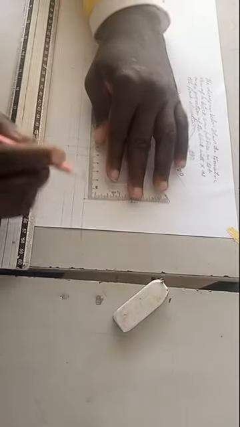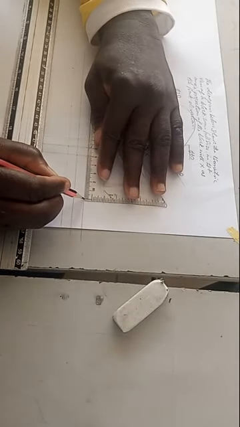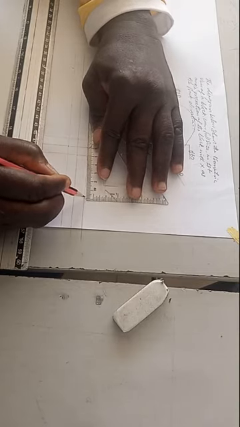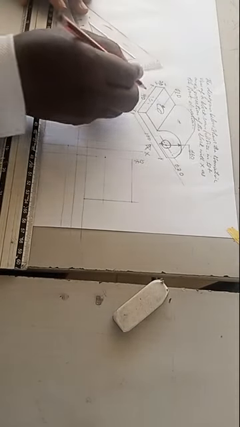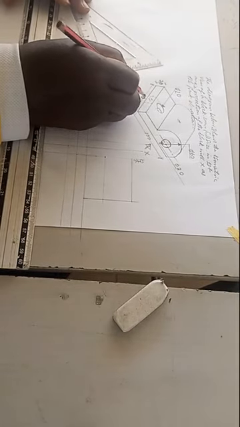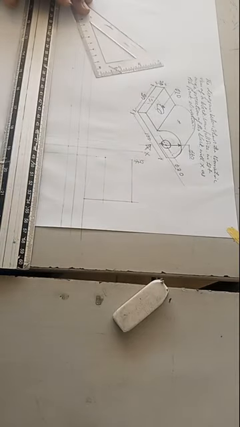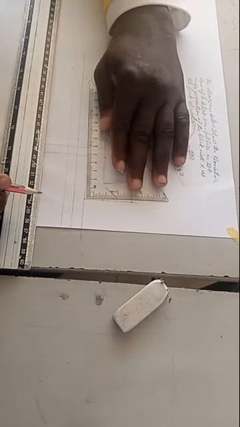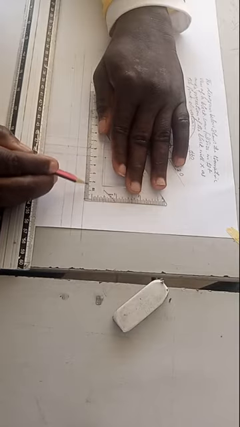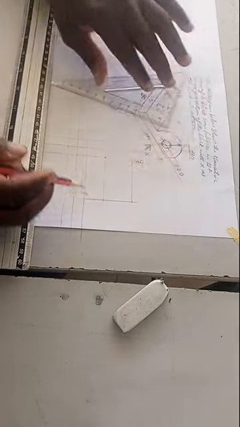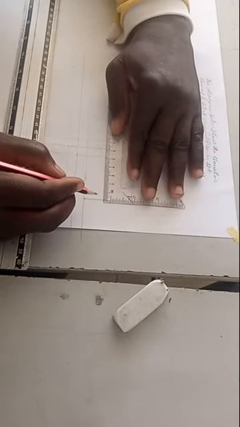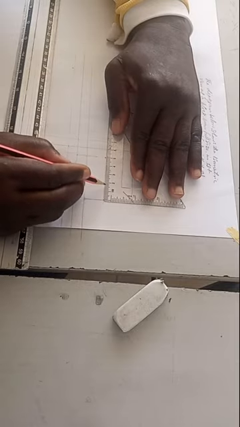Oh, there's a mistake. It should be 40, not 50. Let me adjust it. Or better still, let me just make this one 50. Let's say it's 50 since I've made it 50. So I've measured 50 here. 1, 2, 3, 4, 5, 50 that I have here. So the half of it will be 25. This is 25.